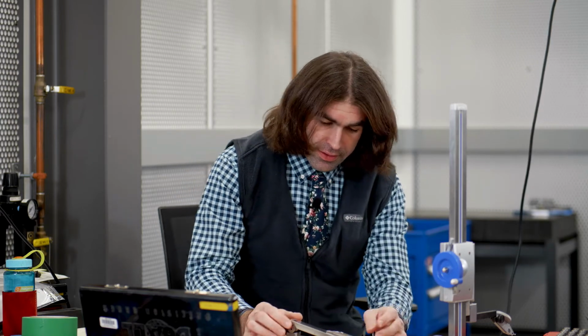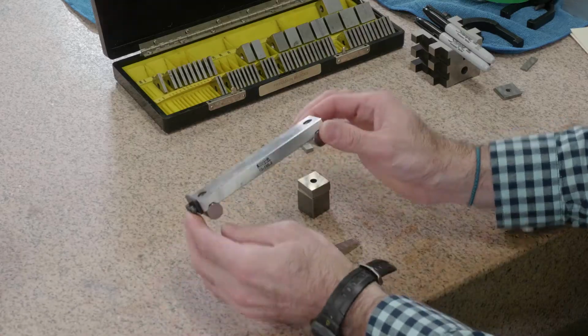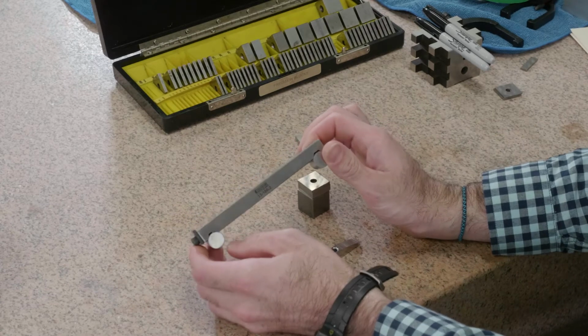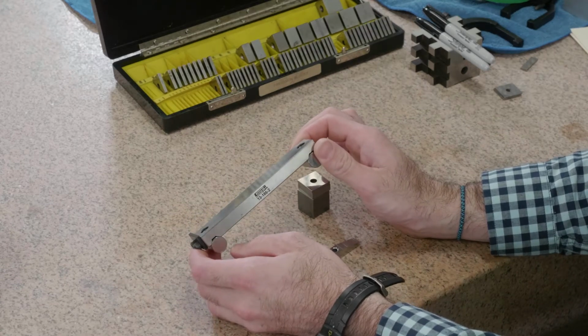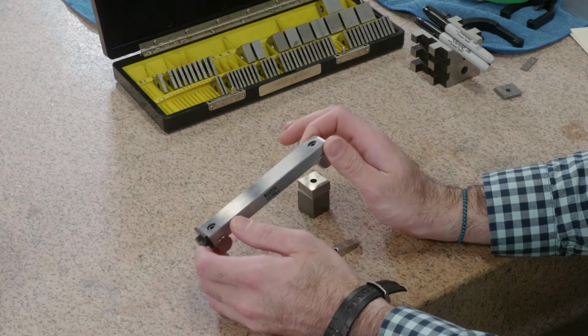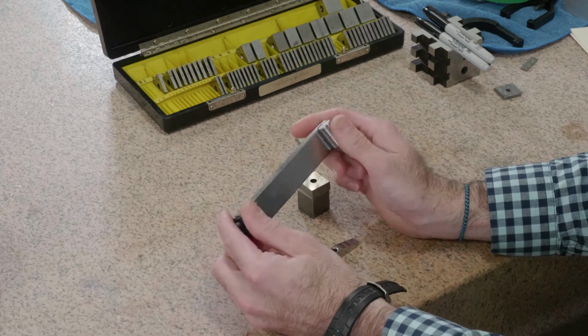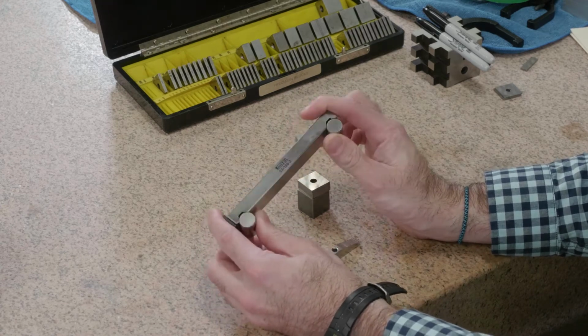Now, this is our sine bar. It's a very precise piece of inspection equipment. It's made to very, very tight tolerances. You can essentially consider it perfect, okay? Unless you're measuring stuff down to the millionths of inches, the sine bar is basically perfect, okay?